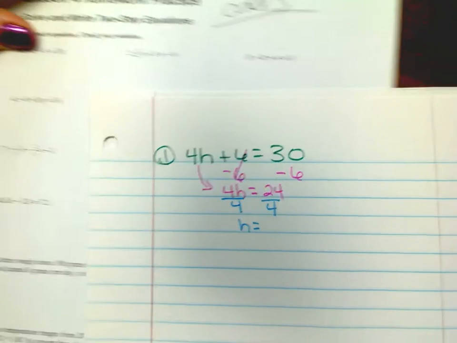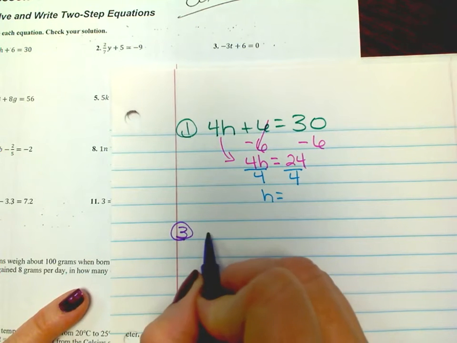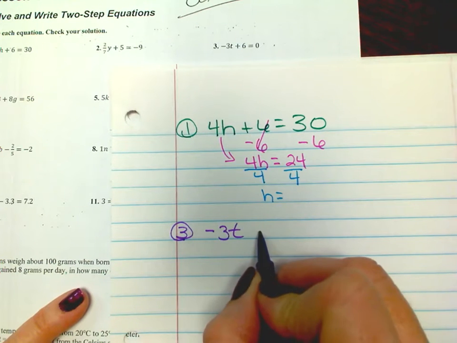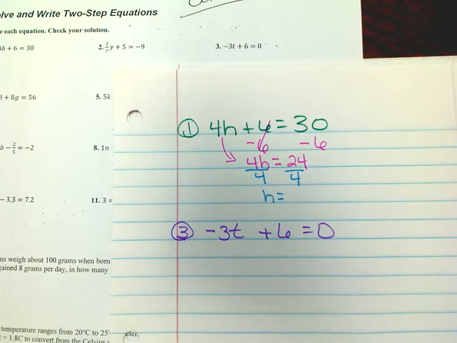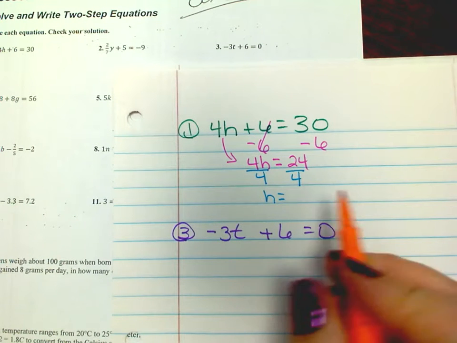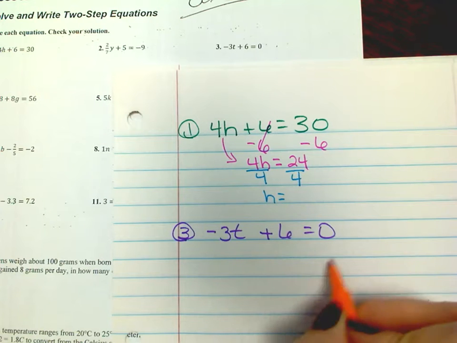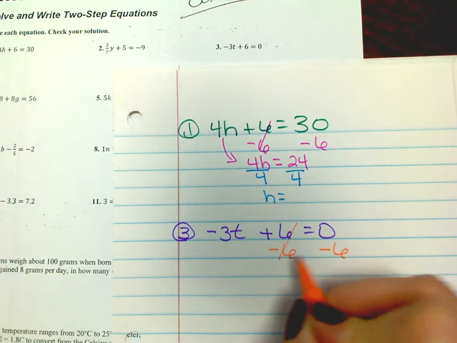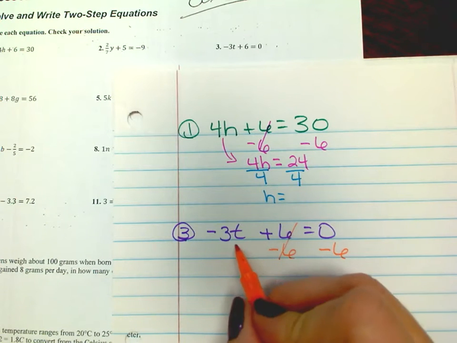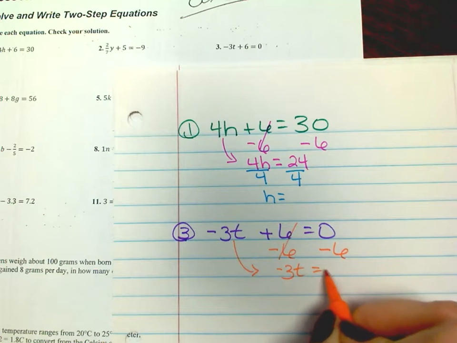Let's look at number 3. Negative 3t + 6 = 0. Again, let's work with our whole numbers. So if I have a positive 6, I want to get 6 off of this side and bring it to this side. So subtract 6, so that cancels out. What you do to one side, you must do to the other side. And bring what's left down. Negative 3t equals negative 6.